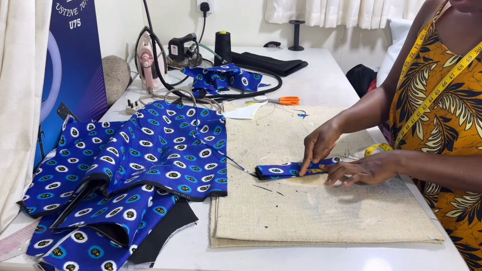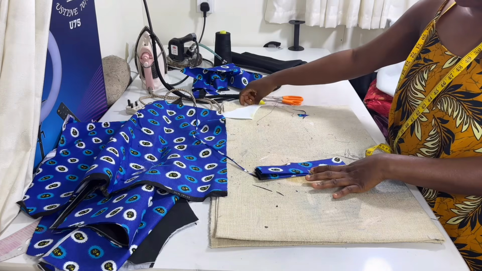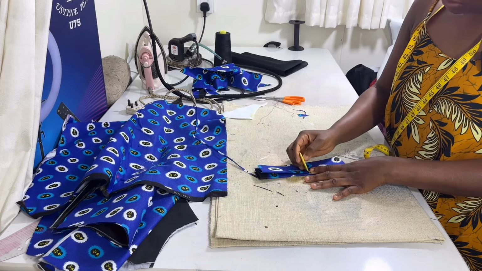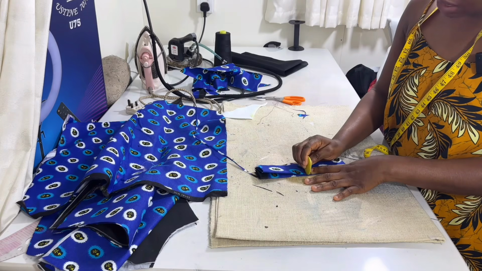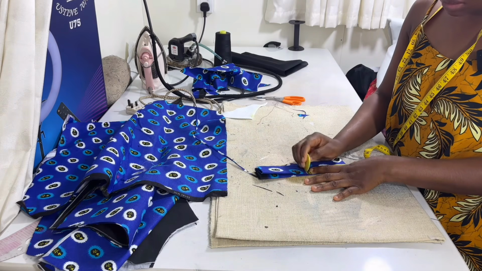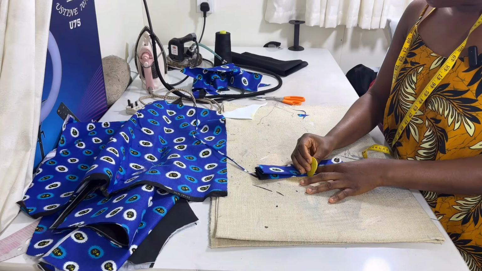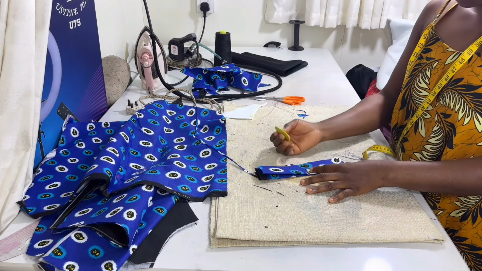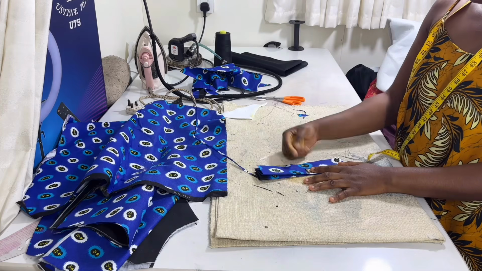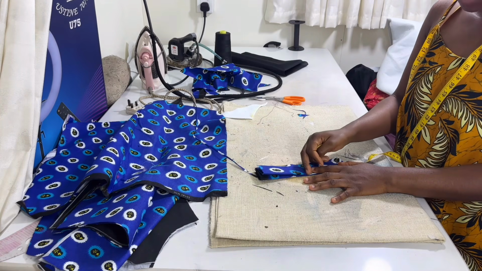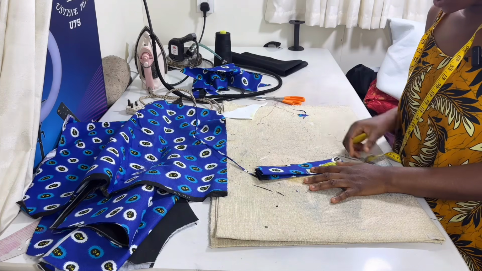So here at the upper part, I'm going to measure 4.5. This 4.5 is standard, but you have to alter it for people that are plus size, that are very broad in shoulder. But this 4.5 is always very perfect and good. You can do 5 for people that are really big, or 5.5. But on the average, this 4.5 works perfectly well at all times.